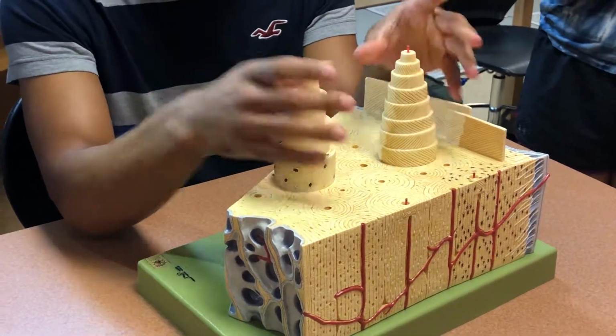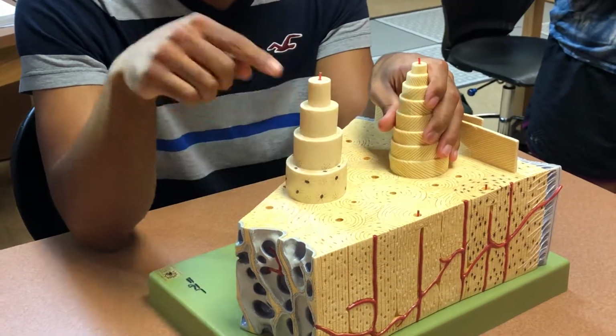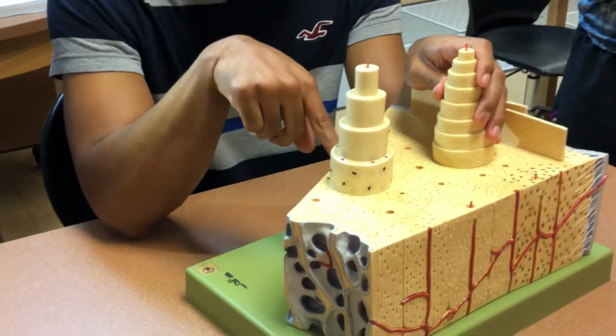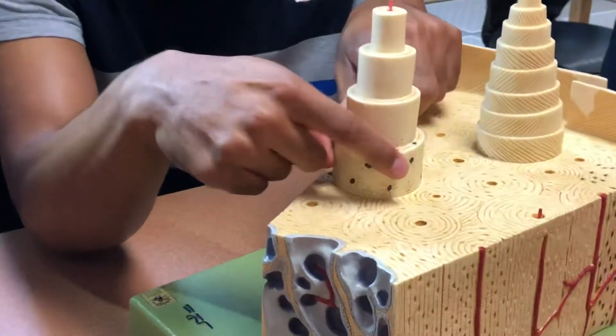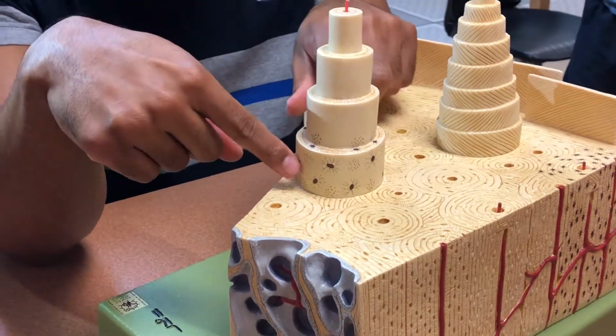So these guys are the osteons. Okay, so these are the osteons. Now on the osteon, these little brown dots that look like termites, these are those osteocytes.